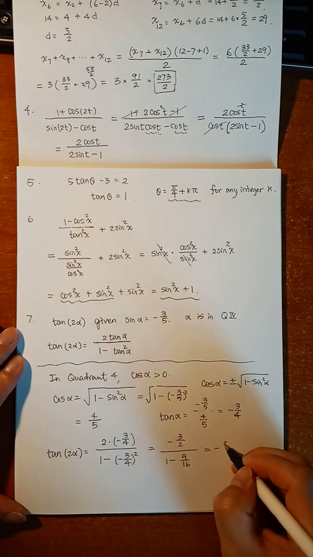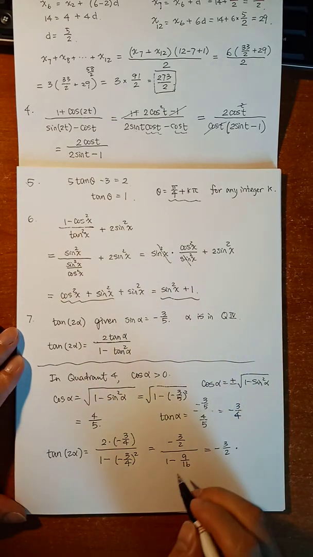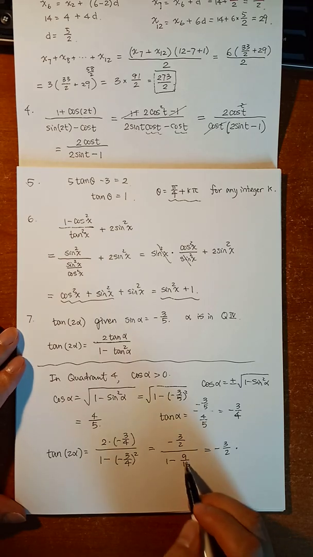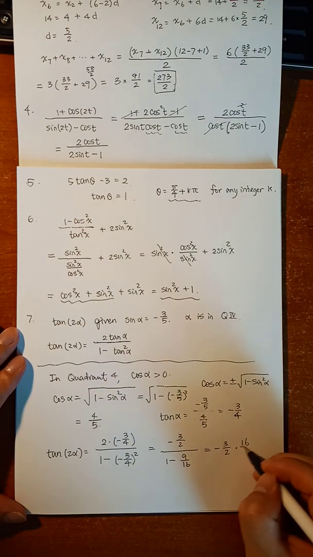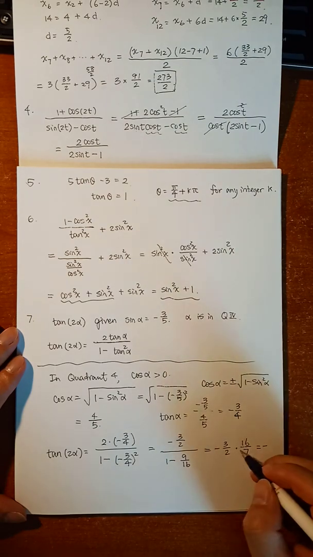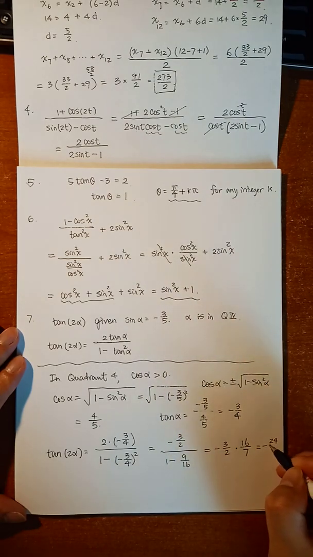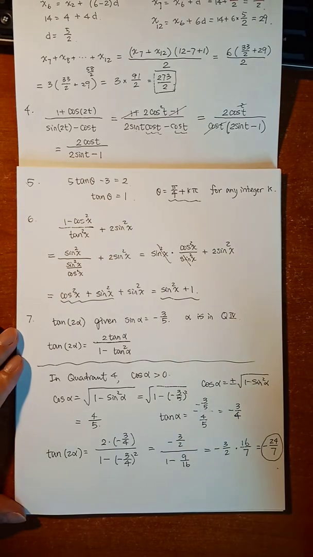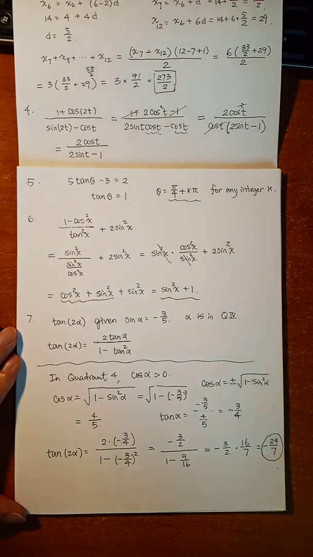So it's negative 3 over 2 times, here 16 minus 9 is 7, 7 over 16. Flip it, it is 16 over 7. Negative 24 over 7. So it has to be negative. Be careful, it has to be negative. That's it. That's problem 7.